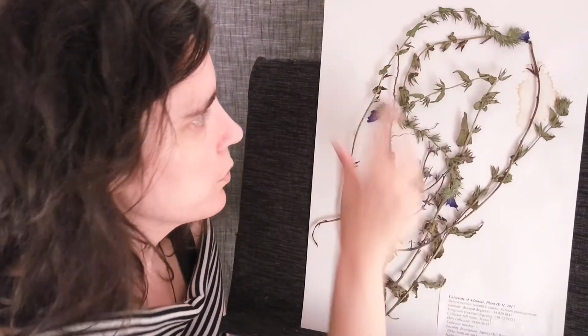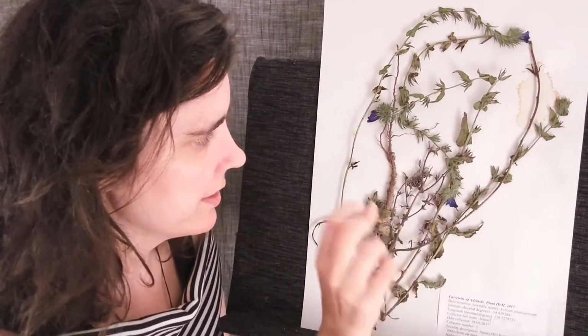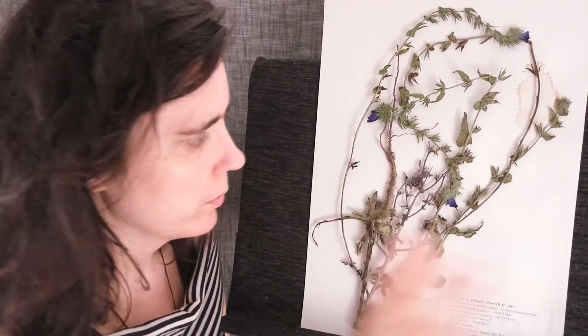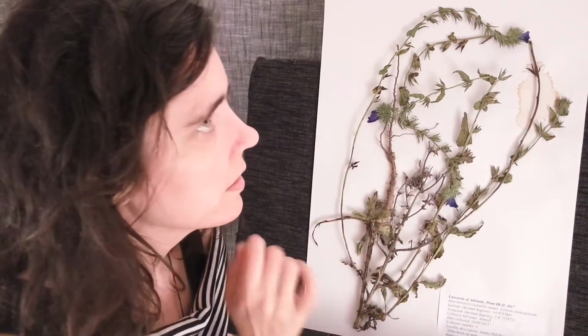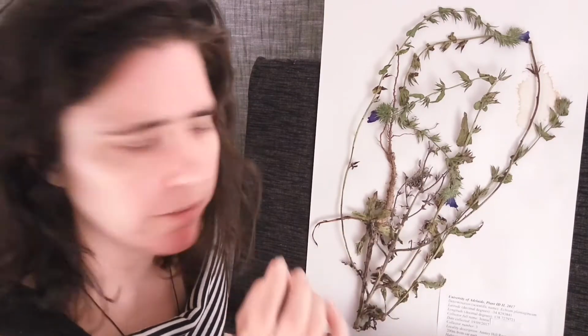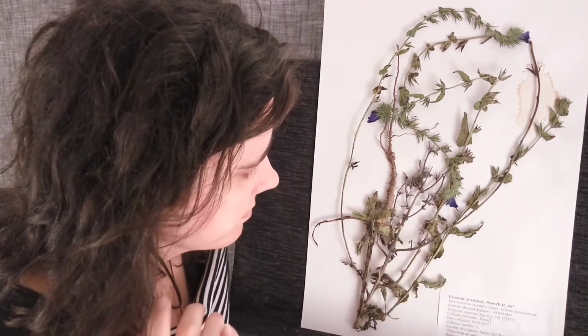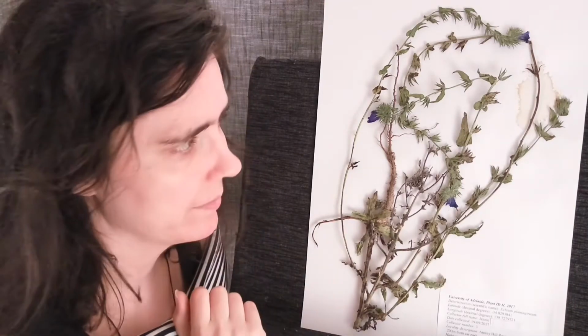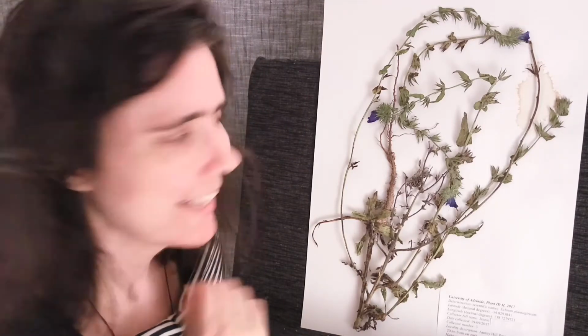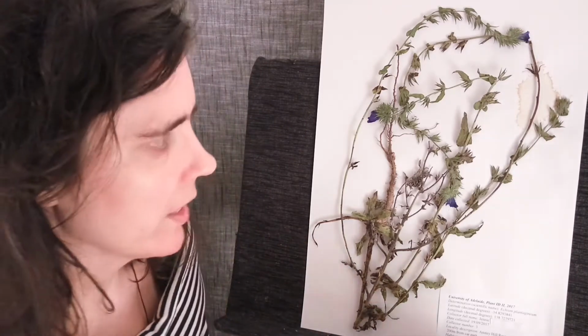You have multiple flowers on the same plant, but they kind of all have their own little area. I don't actually remember if these come out or not. I don't think they really ever are in an inflorescence. So, that is our Echium plantagineum. Patterson's Curse. It's very pretty though. Very purple and pretty.